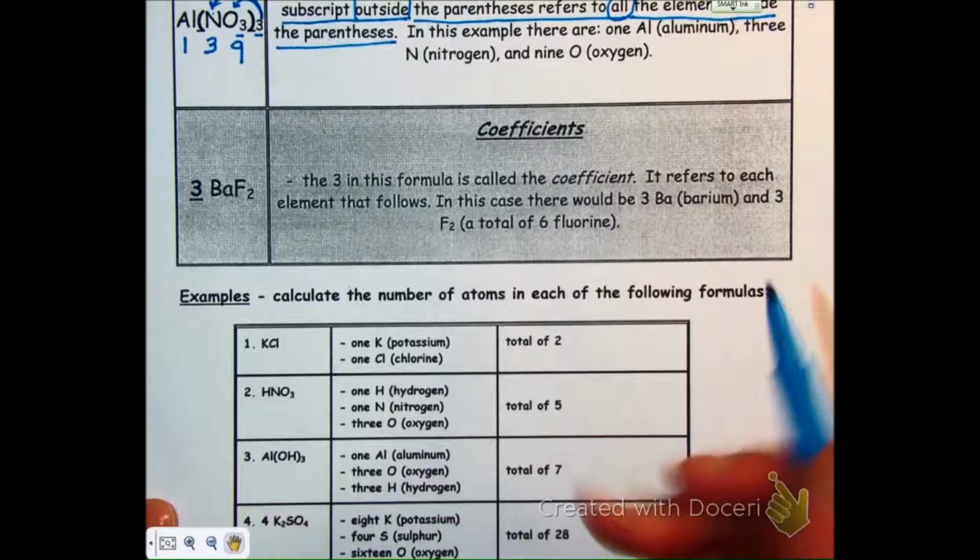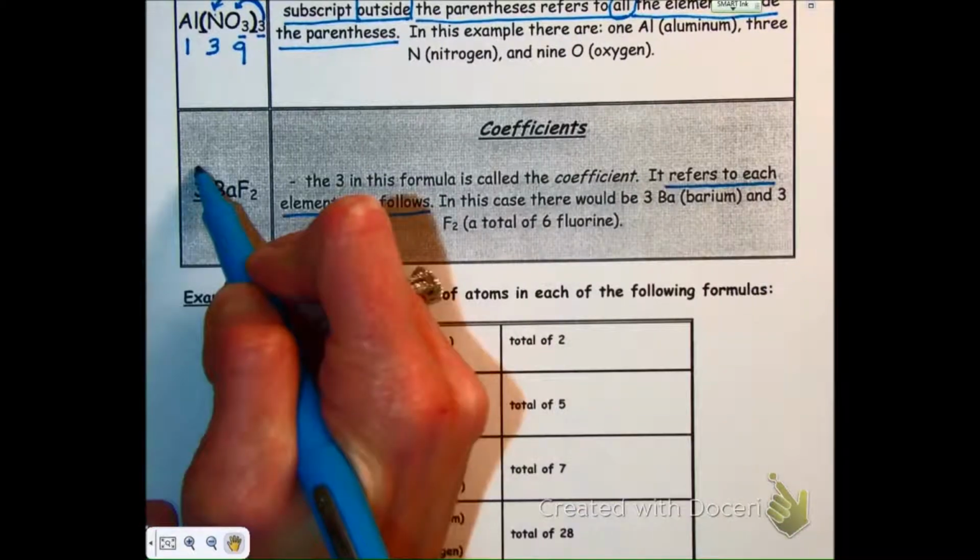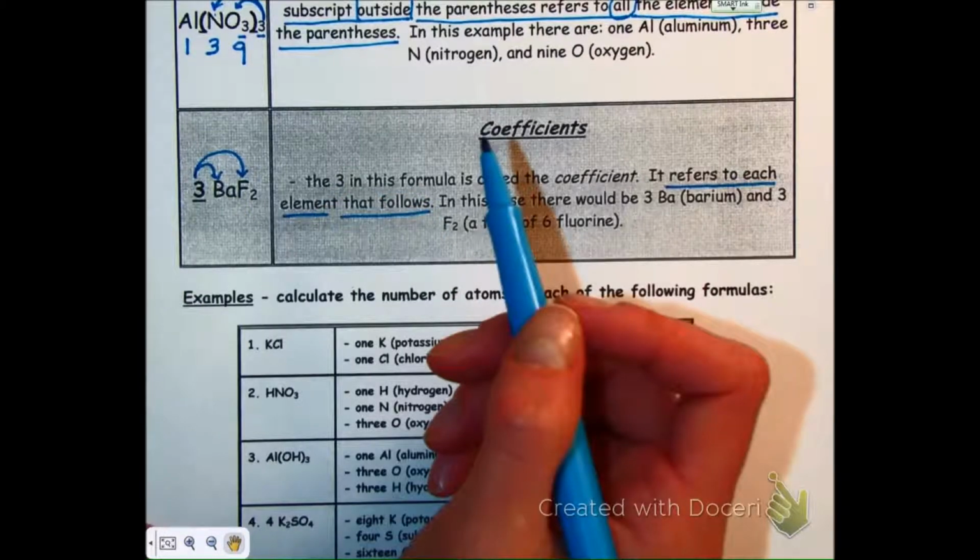So in this case, it will apply to the barium, and it will apply to the fluorine. Again, you're going to multiply everything by this coefficient. We have 3 barium, and how many fluorine? 3 times 2.